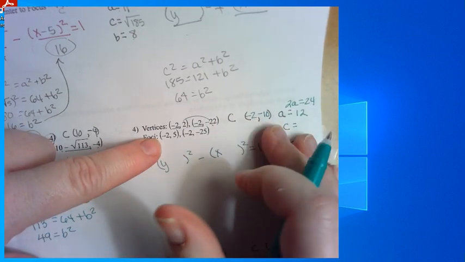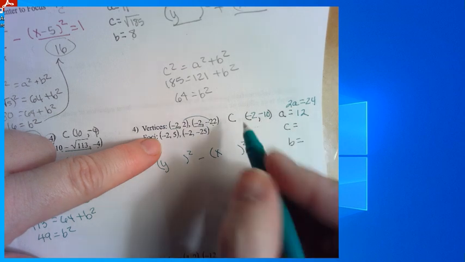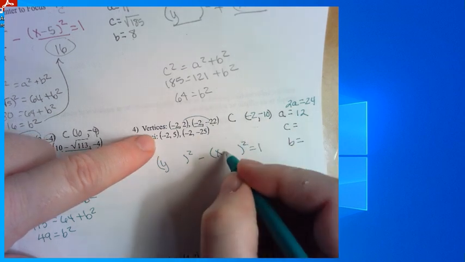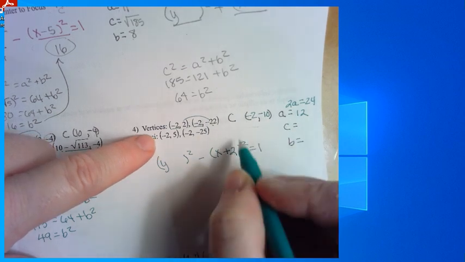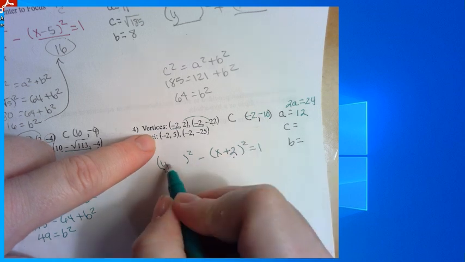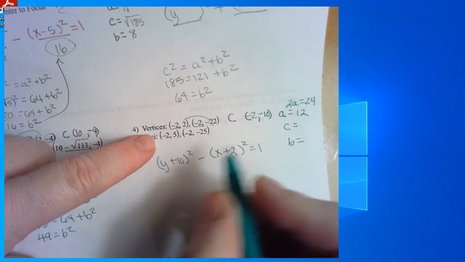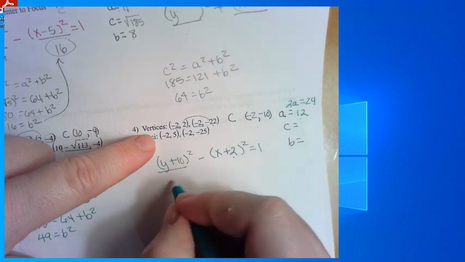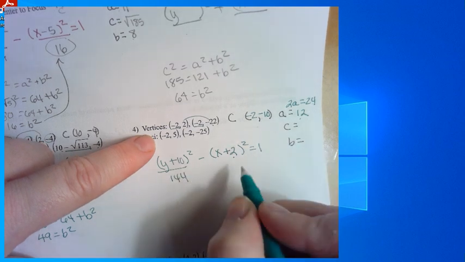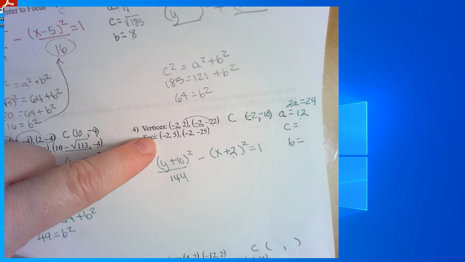What can I fill in from what I just gained? I can fill in a negative 2 for the x. That becomes a plus 2 because it changes signs. This is going to be plus 10. It changed signs. My A is 12, so this is 144. This is the piece that's my problem child.